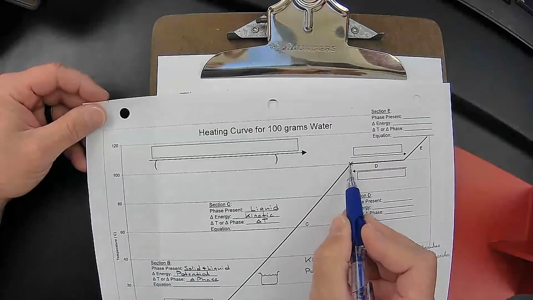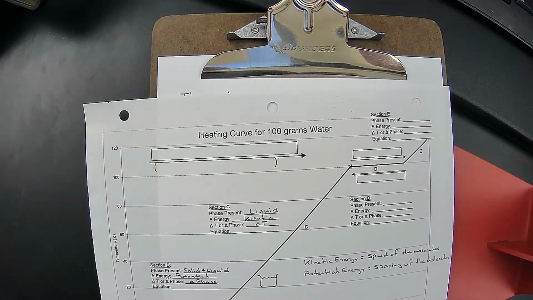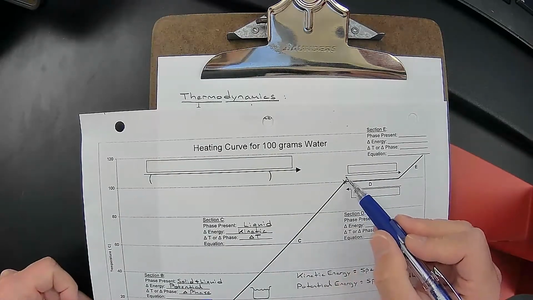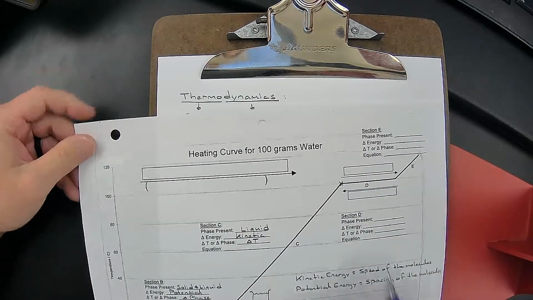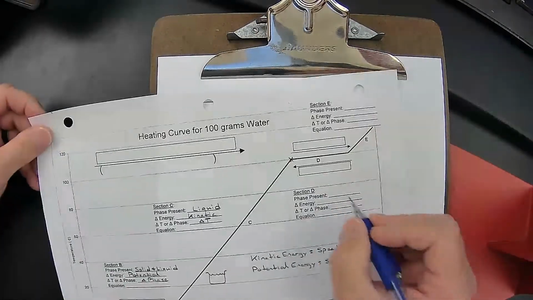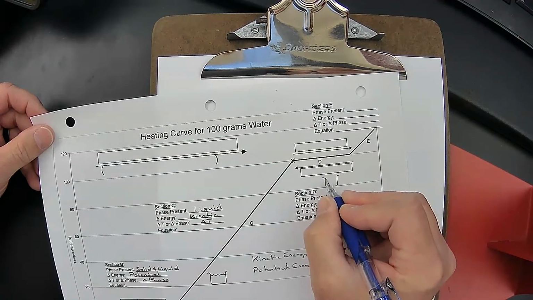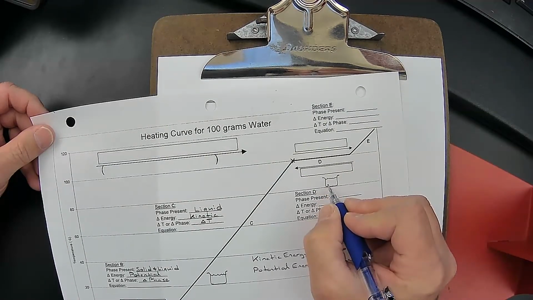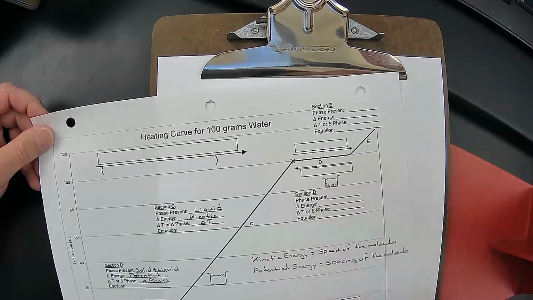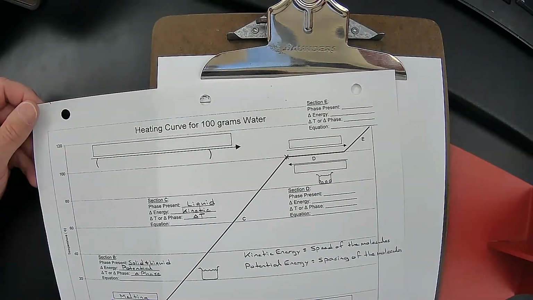until finally we reach this point right here where the temperature hits 100 degrees Celsius. All of a sudden, the temperature will stop rising, and what we will get during this section, section D, is we have our beaker sitting, or our pot of water, and we start getting bubbles that are forming on the bottom of that beaker or pot of water on the stove.